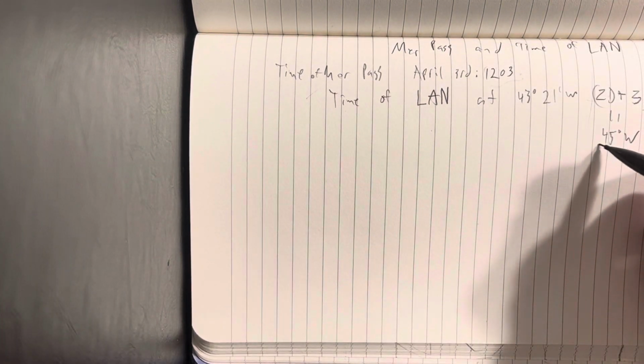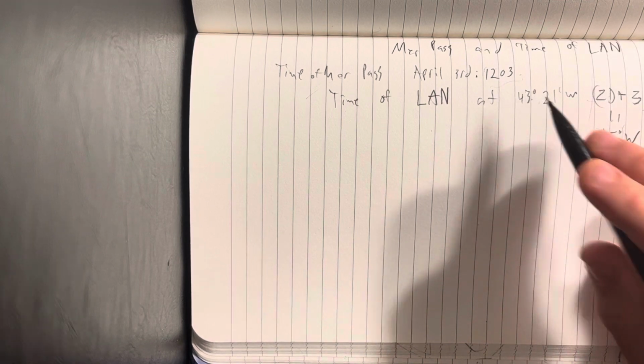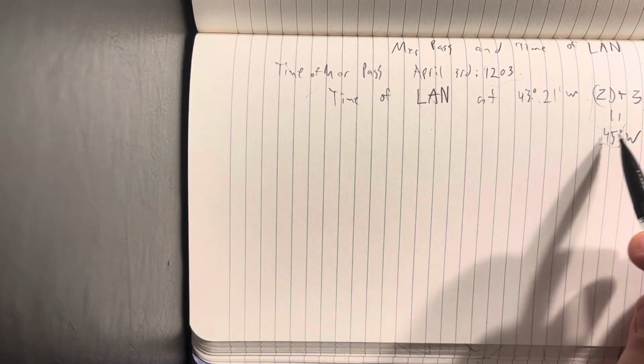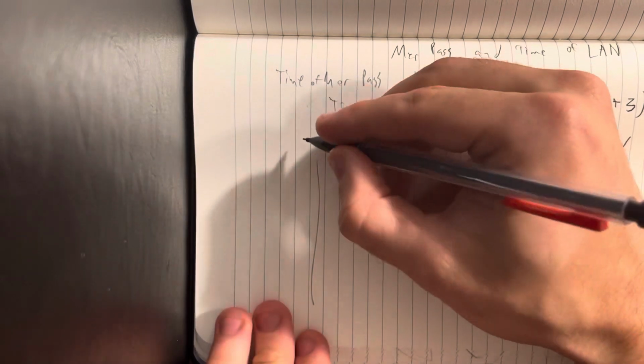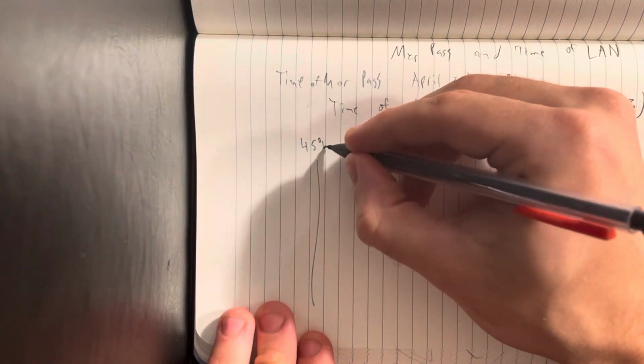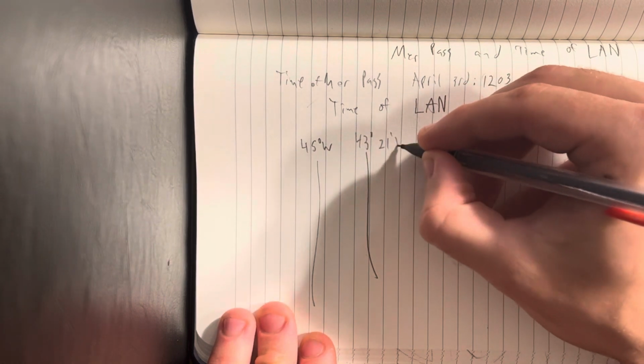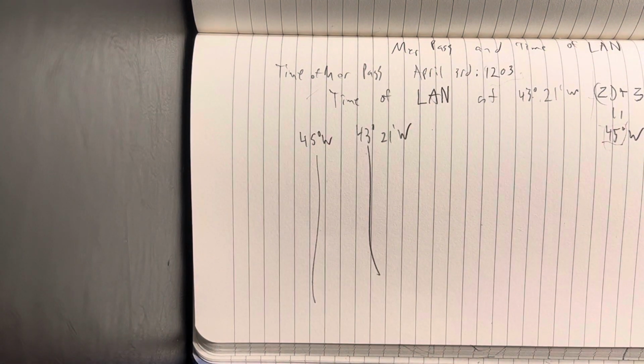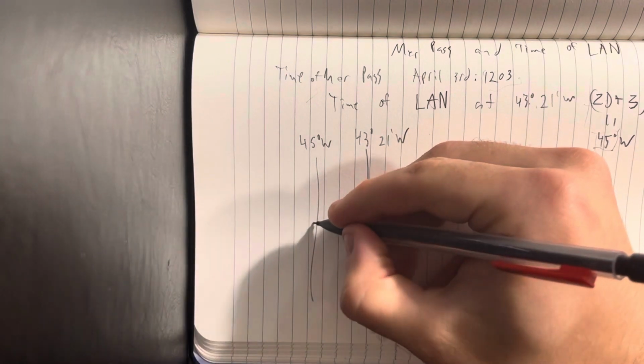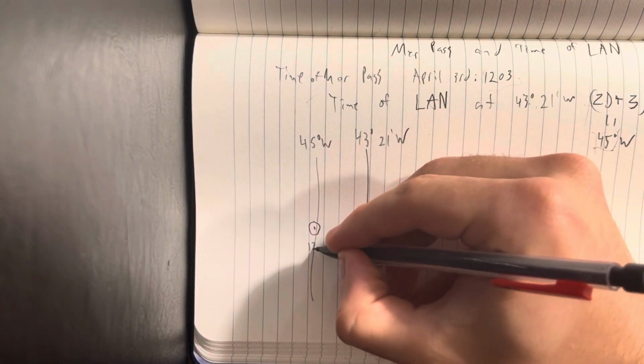Okay, so now that we know, in our local time, meridional passage will occur at 12:03, and at 12:03, the sun is at exactly 45 degrees west. We are at 43 degrees, 21 minutes west, so we're east of there. So the sun is over here at 12:03.